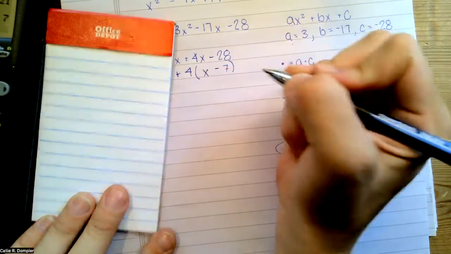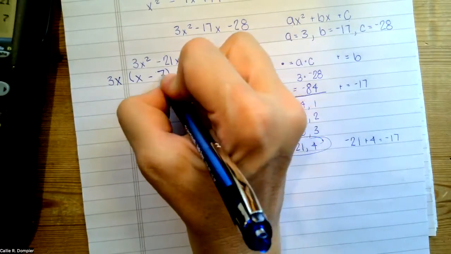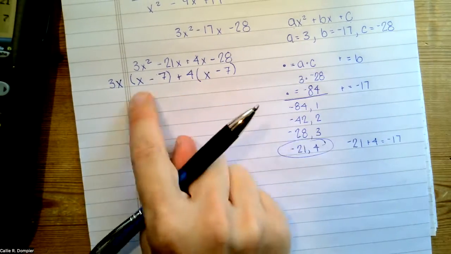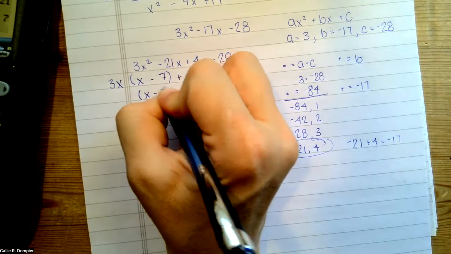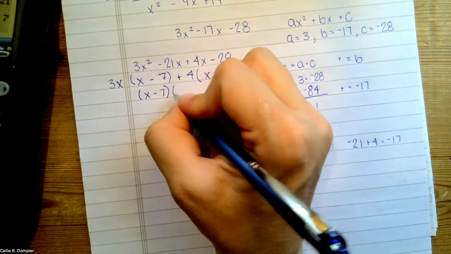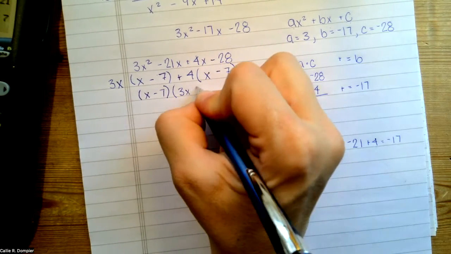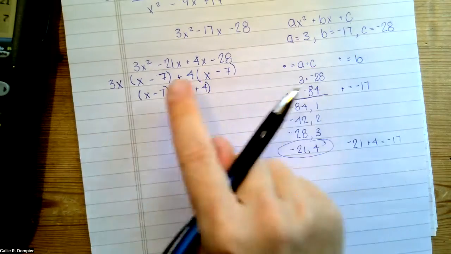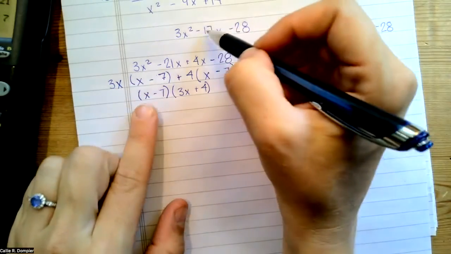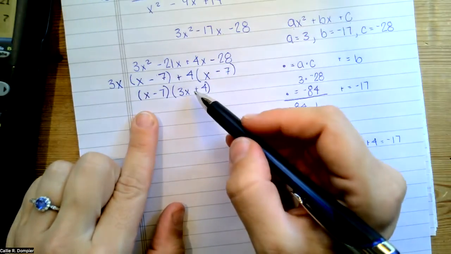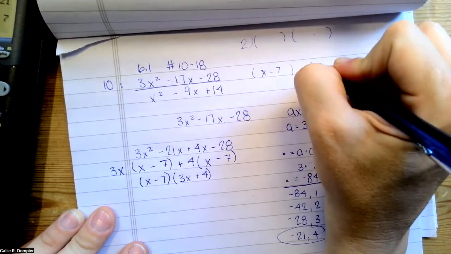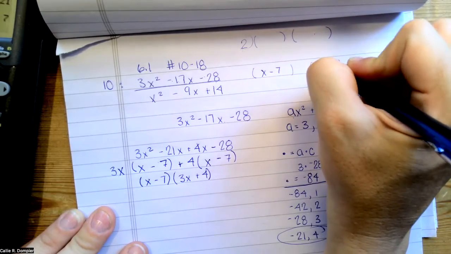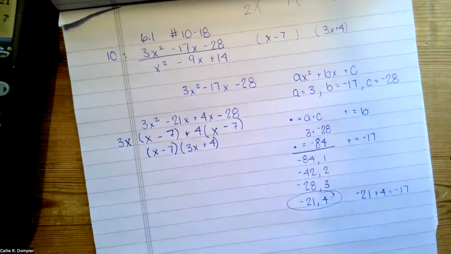Good. Okay, luckily, we have x minus 7 as a factor for both of these. So I'm going to take that x minus 7 out, and then we're going to multiply it with the 3x and the 4. So 3x squared minus 17x minus 28 becomes x minus 7 times 3x plus 4. Good. Now we have to do that same thing with the bottom.